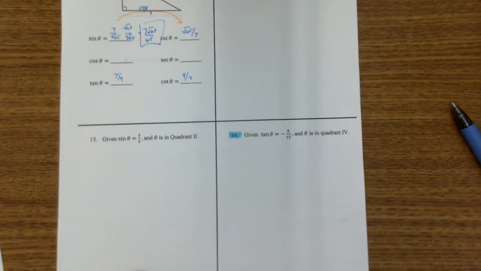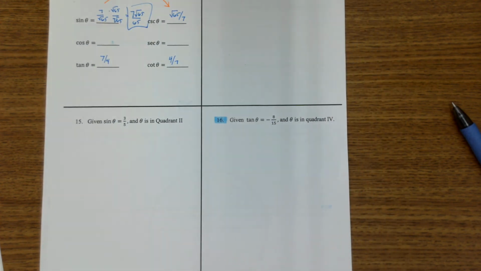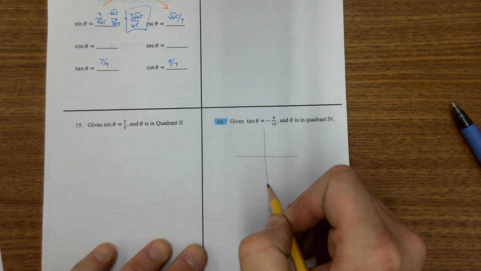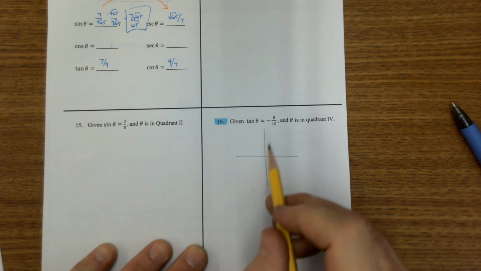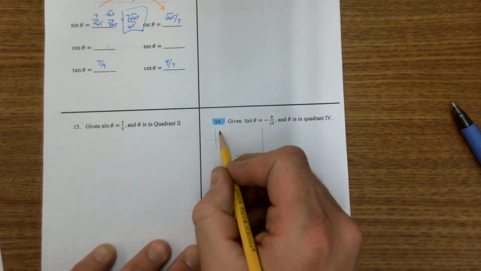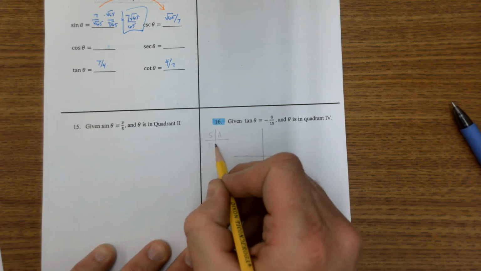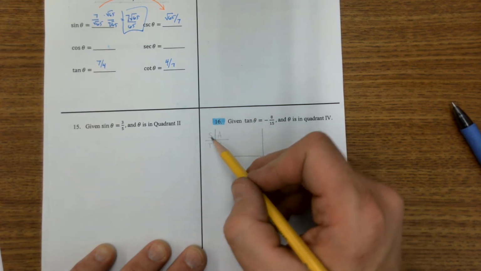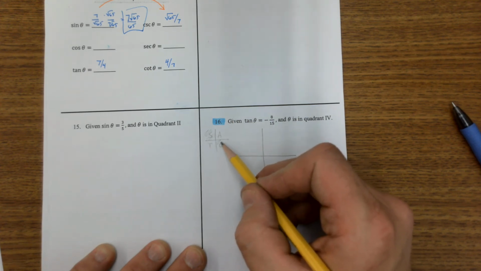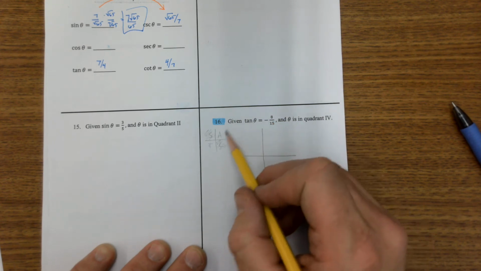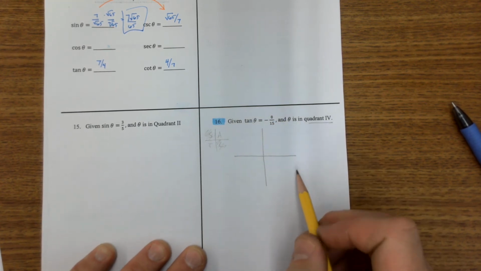All right, I had a question on number 16. For problem 16, how do you graph this? Well, you graph this point, and the problem is tangent's negative. Remember, let's see here, All Students Take Calculus. Tangent's negative in these two quadrants because it's positive in these two. So which one is this in? Well, it's in quadrant 4, so it's down here.